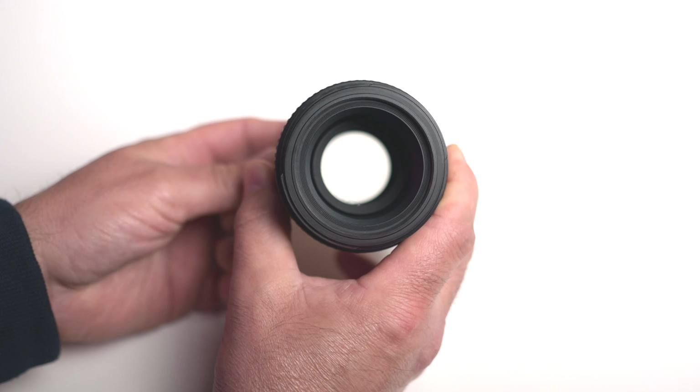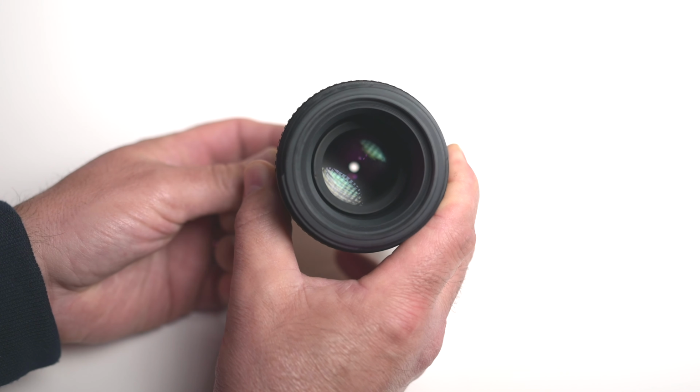Camera basics, the fundamentals of photography. That's what we're going to be covering in this video, specifically aperture and aperture control and how that allows you to be super creative.